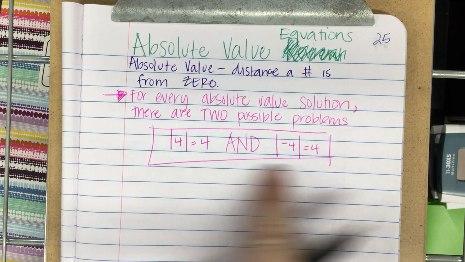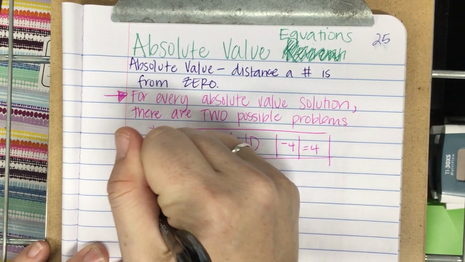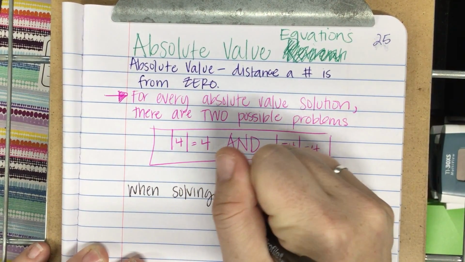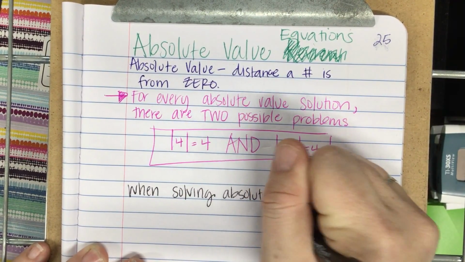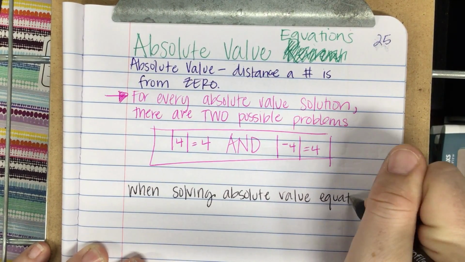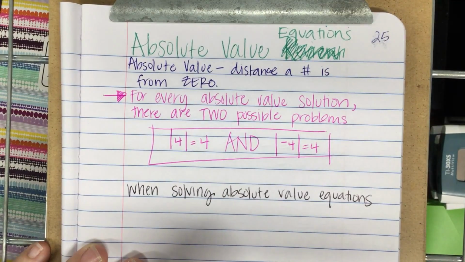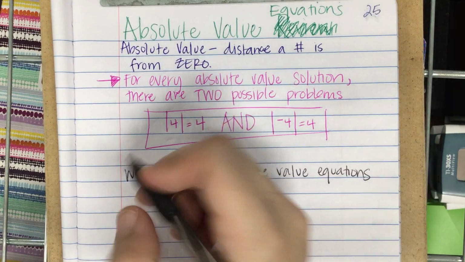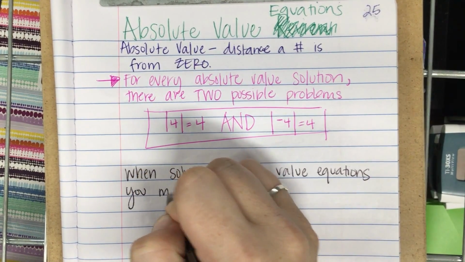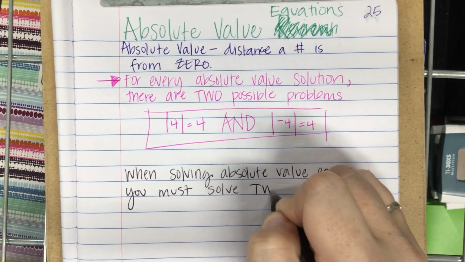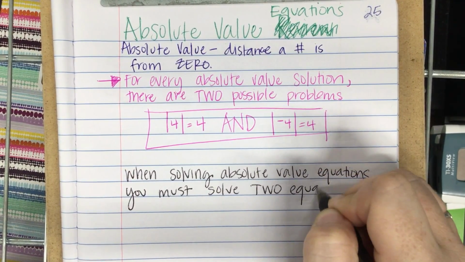So what we need to be aware of is that when solving absolute value equations, you must solve 2 equations.